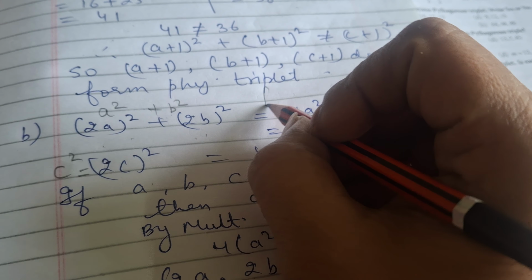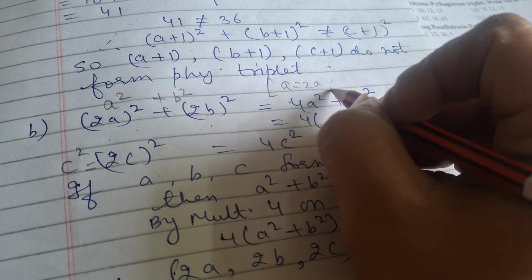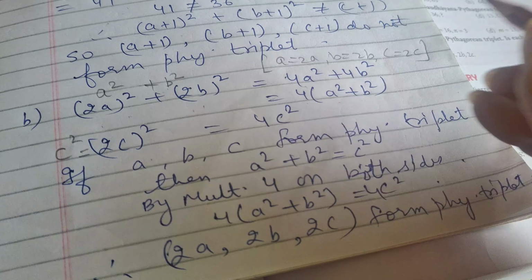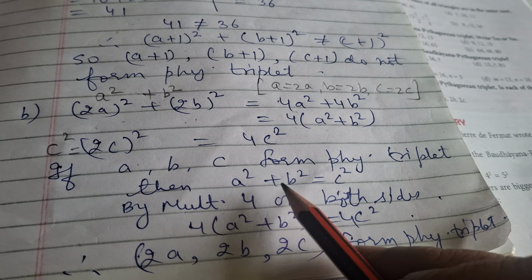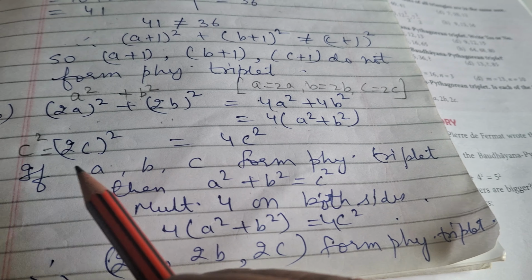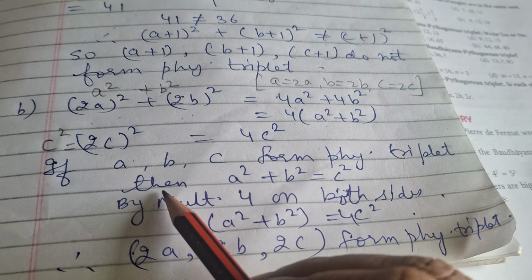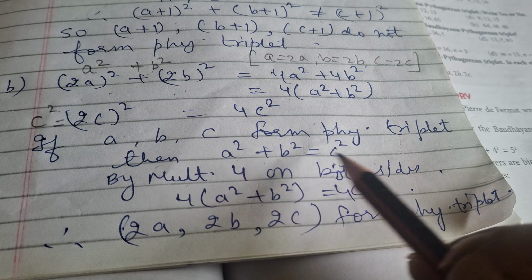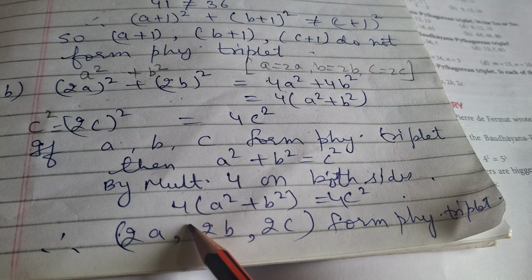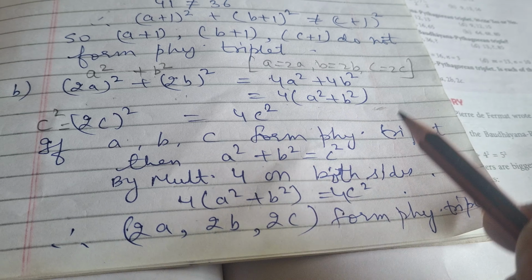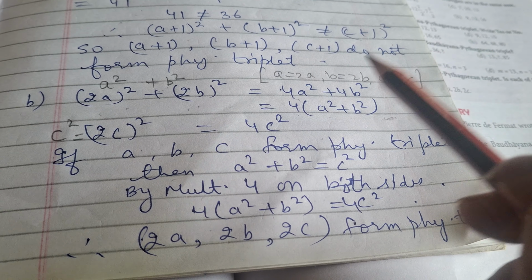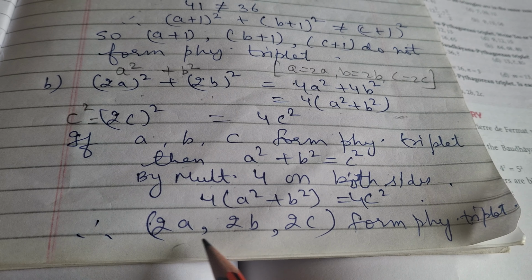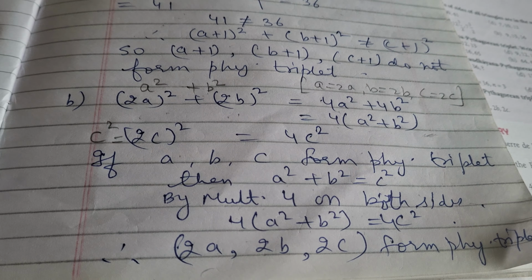Because A is 2A, B is 2B, and C is 2C, then 2C square is 4C square. If A, B, C form a Pythagorean triplet, that means A square plus B square is C square. By multiplying 4 on both sides, we get the same thing. It means if we take 2A, 2B, 2C, then they also form a Pythagorean triplet. So 2A, 2B, 2C form a Pythagorean triplet.